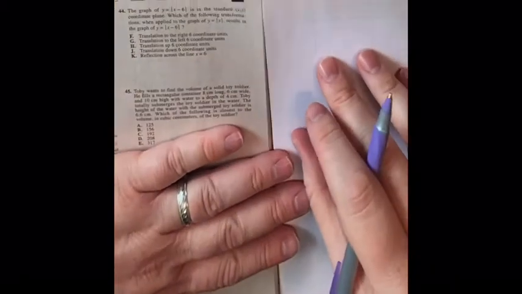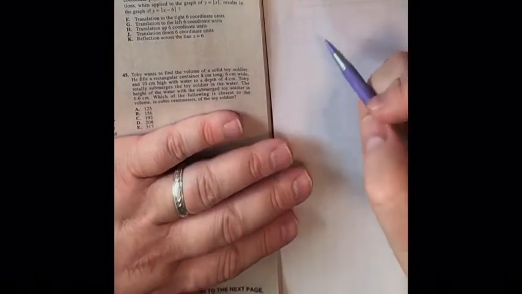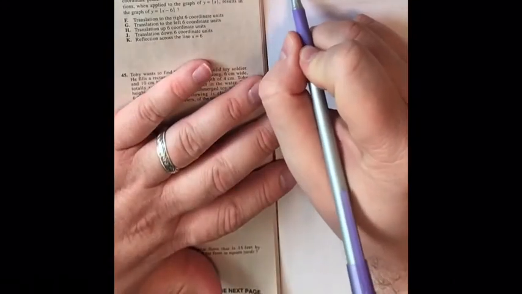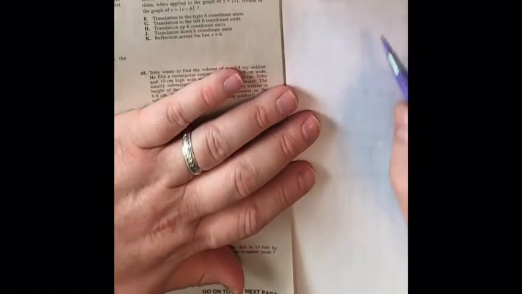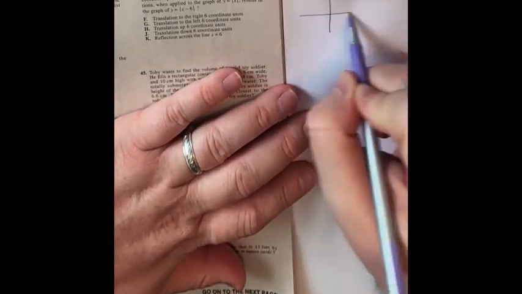44, the graph of y equals absolute value of x minus 6 in the standard xy coordinate plane. There's that phrase again. Which of the following transformations, when applied to the graph of y equals absolute value of x, results in the graph of y equals absolute value of x minus 6? So this is also very much an Algebra 2 problem. It's about functions and transformations, and they're hoping you don't know fast ways.